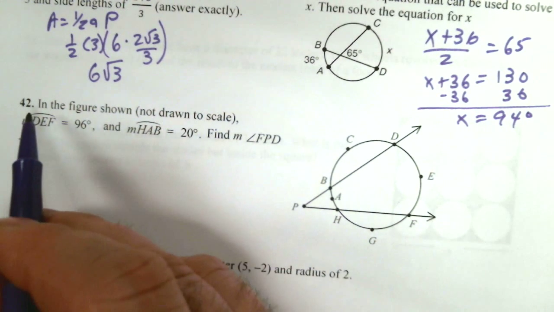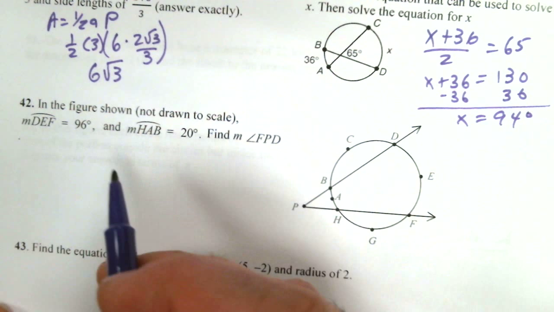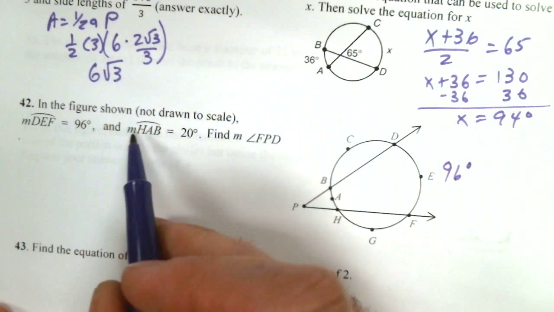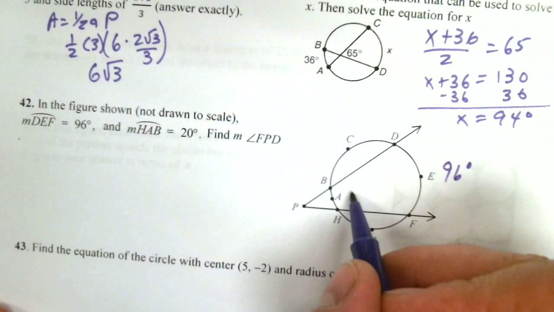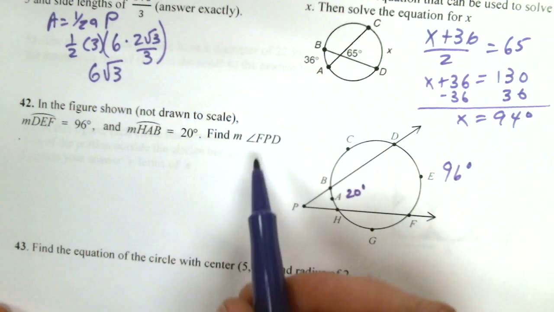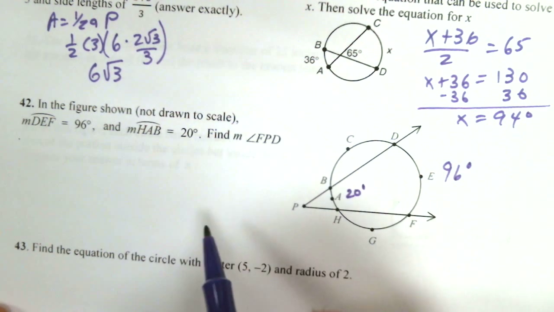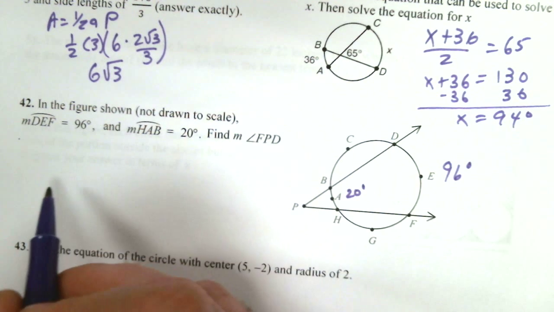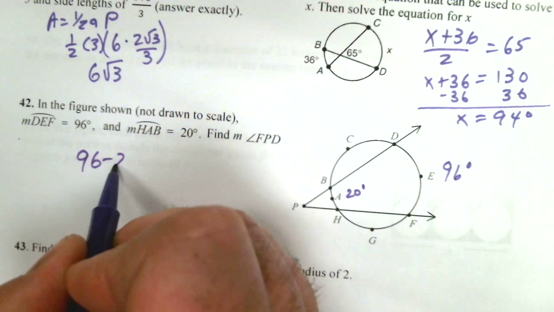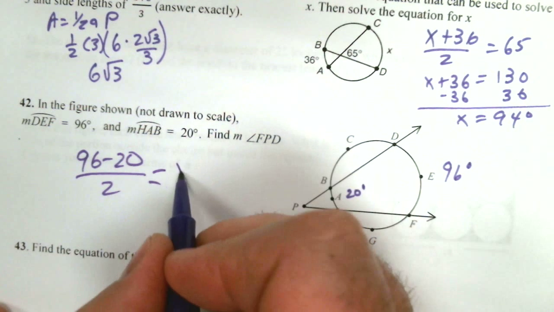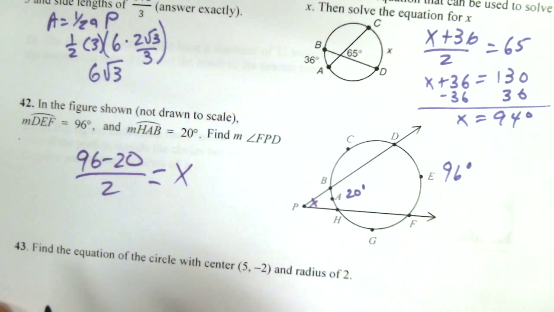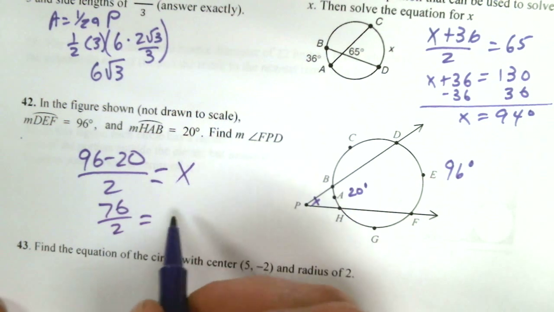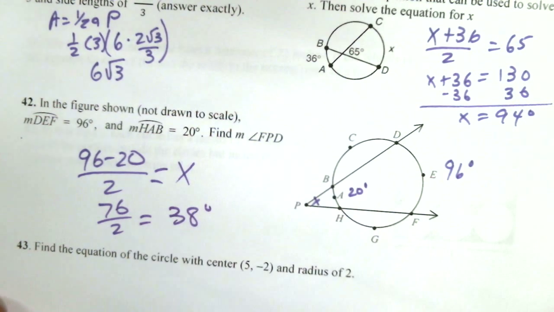For 42, in the figure, we have the measure of DEF is 96 degrees. The measure of HAB in here is 20 degrees. Because the two lines meet outside, unlike this one where they meet on the inside, we need to subtract those two values and divide by 2. And that will give us our angle out here. We get 76 divided by 2 is 38 degrees.